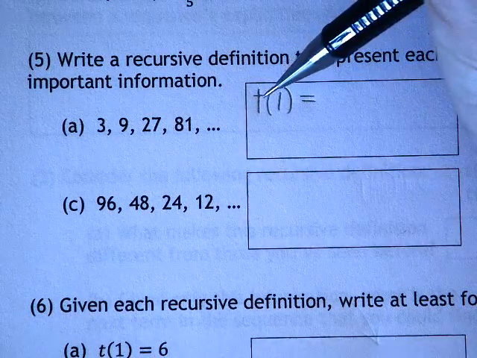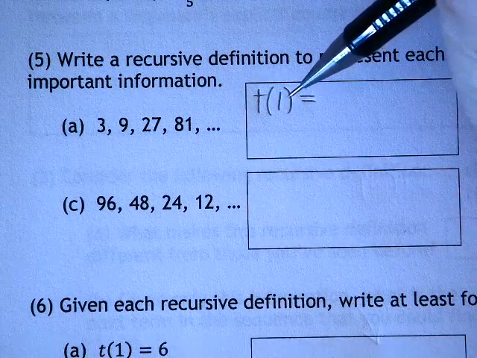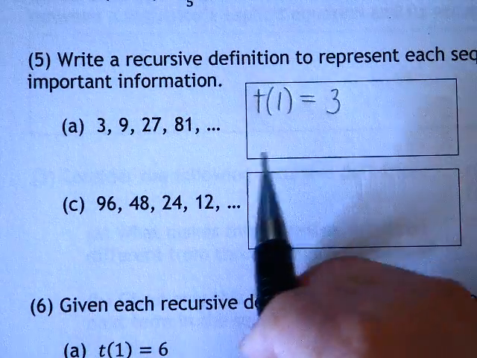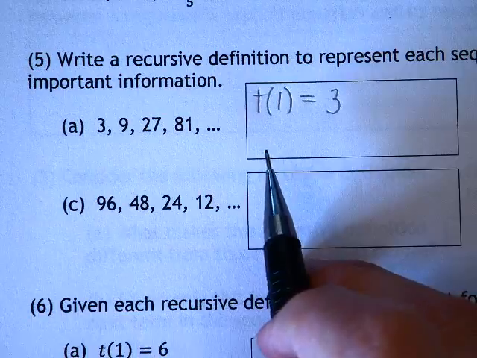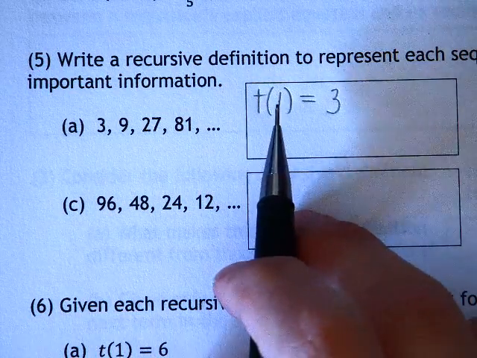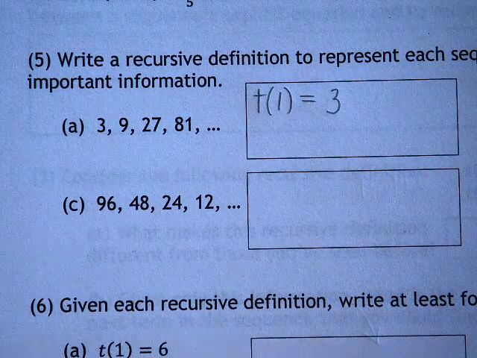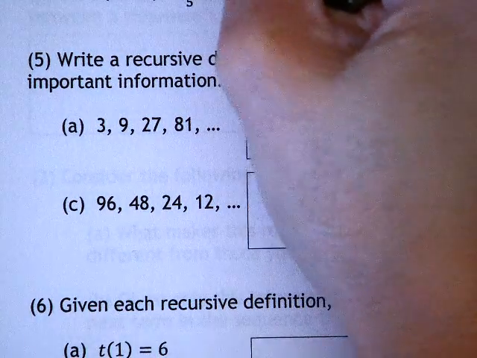Remember, to define the first term, we call it t of 1 equals. That means the first term is 3. So that's how we define the first part of our recursive definition. T of 1, first term is, and then we write the value of the first term. First term is 3. Now we write the recursive equation.